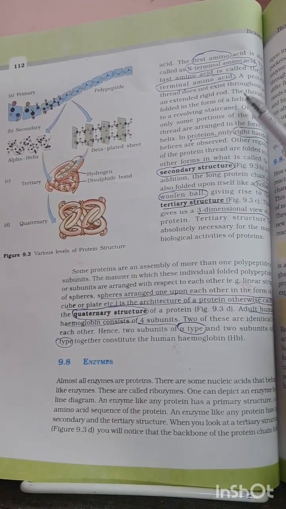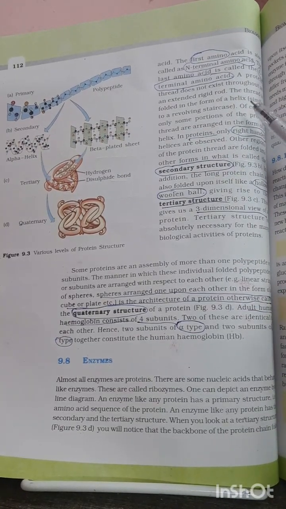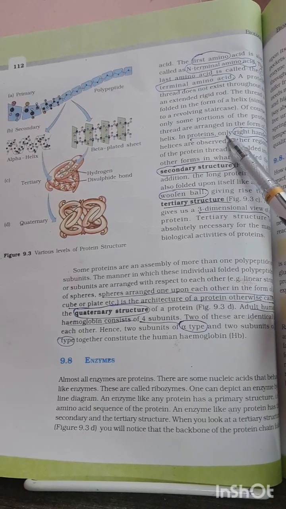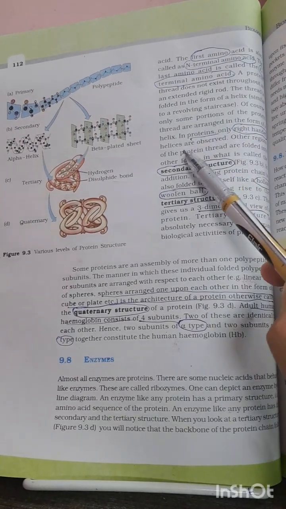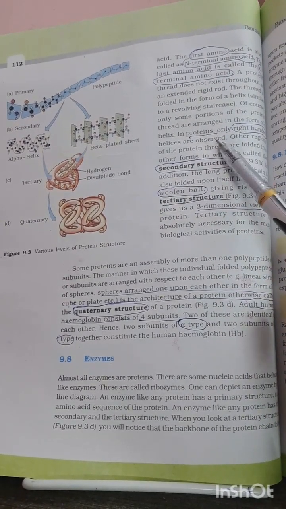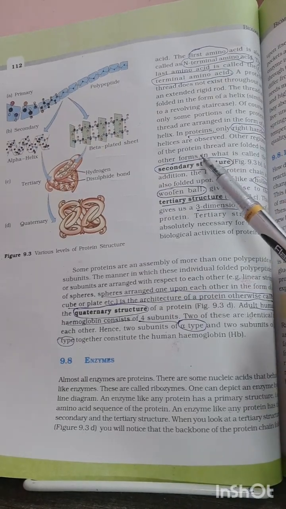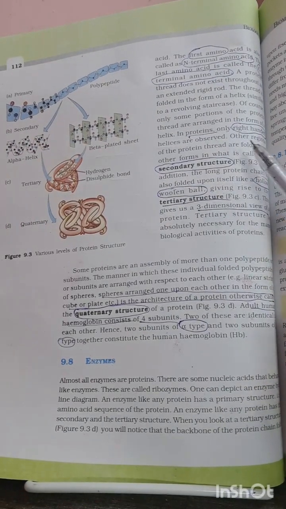Now this protein primary structure forms helical structure, and in protein this question has been asked previously many times, that in proteins only right-handed helices are observed. It has been mentioned in your NCERT clearly. You should not get confused when the MCQs are asked. Now these are called the secondary structures.